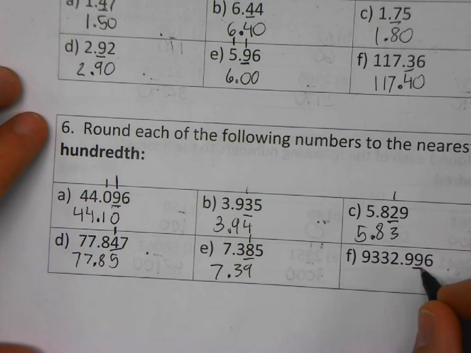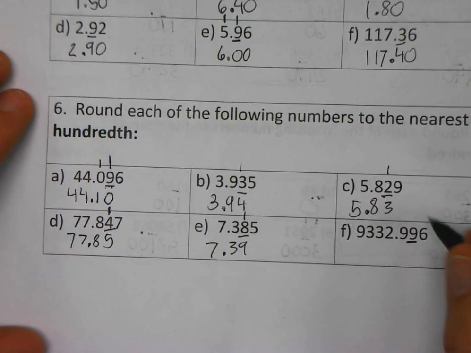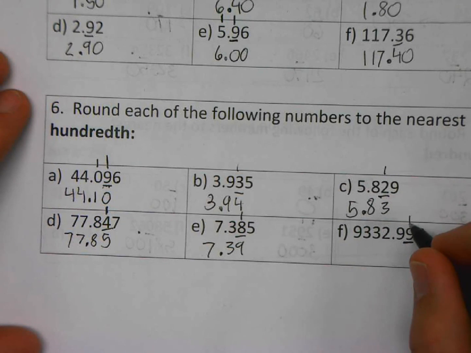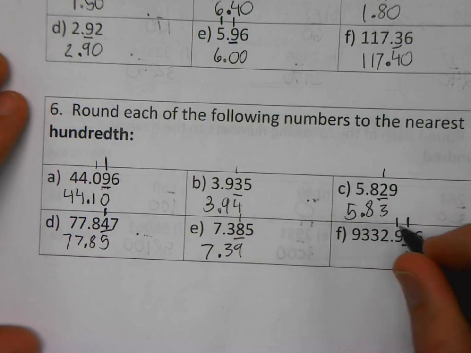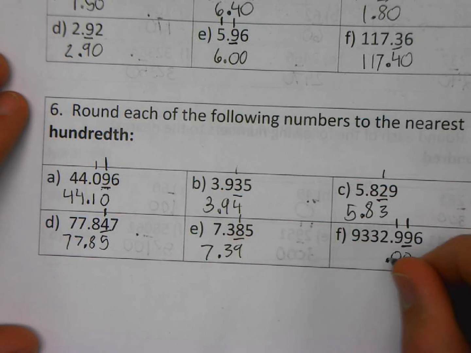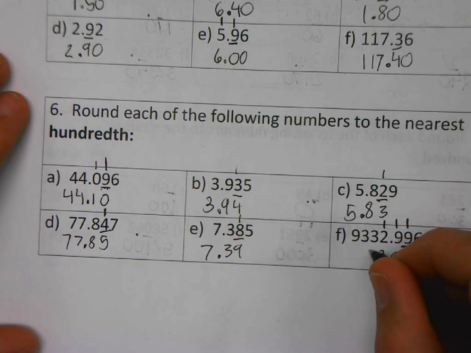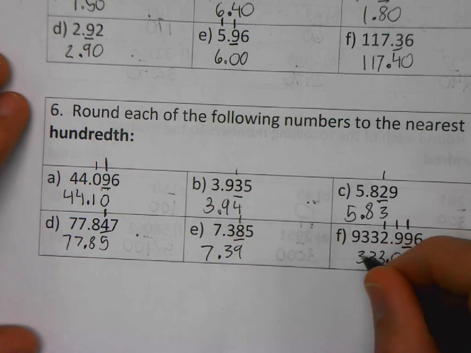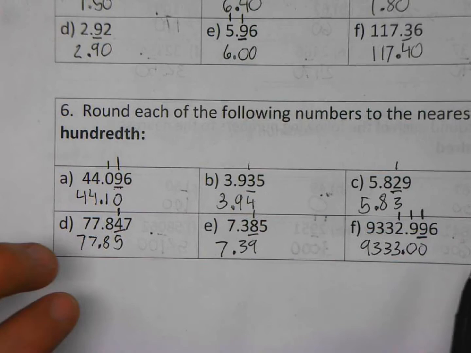Underline this 9. We're going to do 2 carries here, because the next number is a 6, so we add 1 to the 9. We get 10, put a 0. Carry a 1. We get 1 plus 9 is 10, so we put a 0. Put the dot. We carry that 1 to here. We get a 3, 3, 3, 9. Not the best choice of numbers there. I'm going to show you guys one more here.